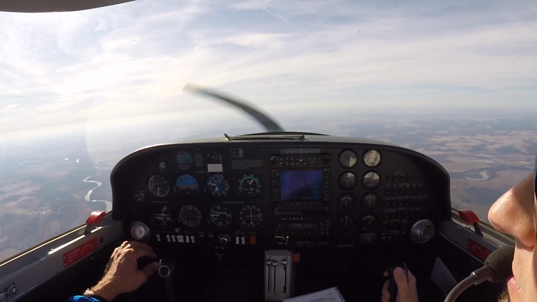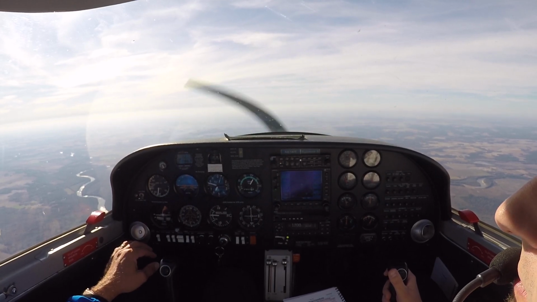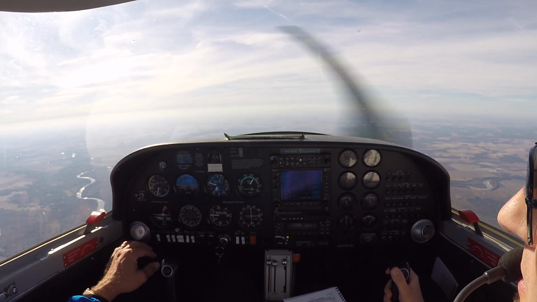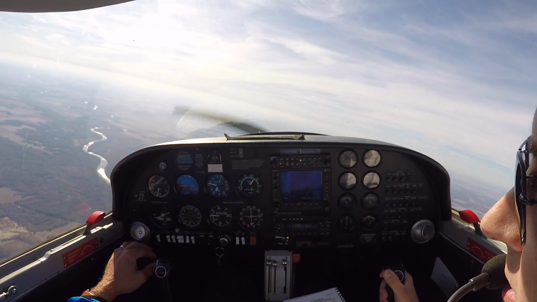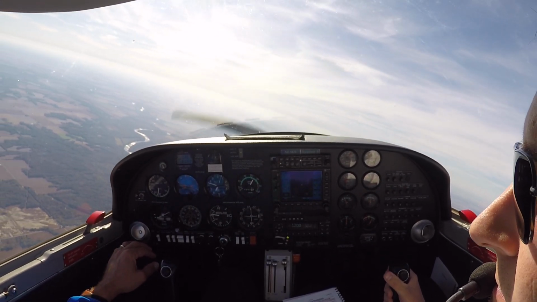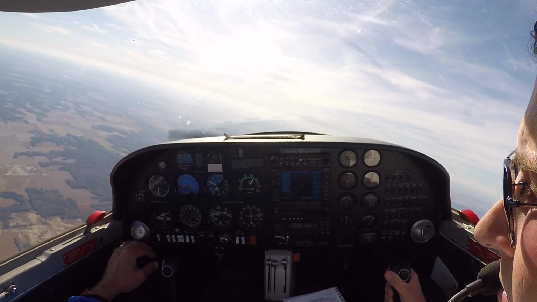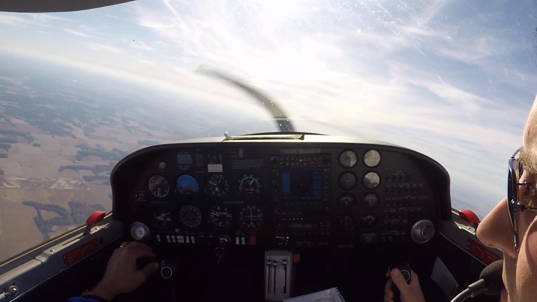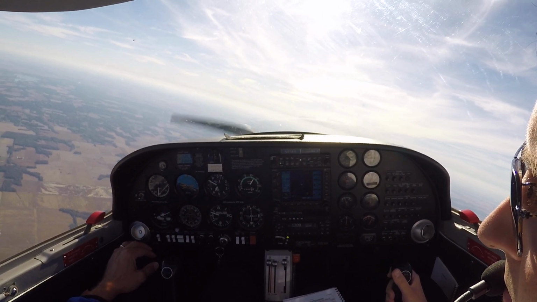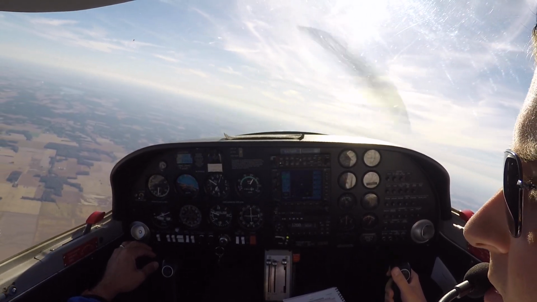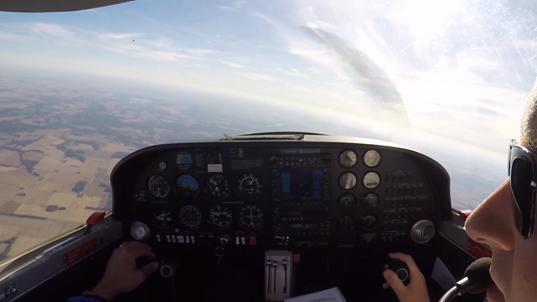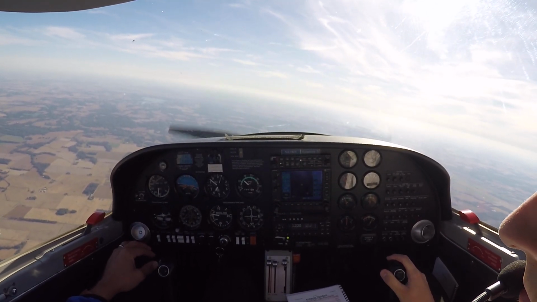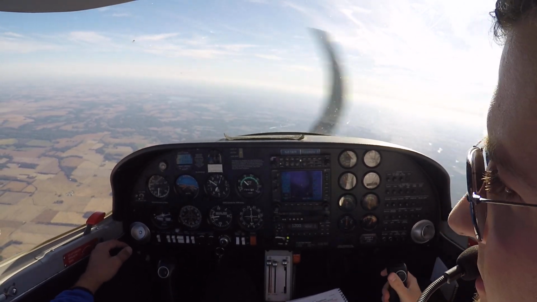Okay, for this next segment we're going to simulate an emergency engine out. So we're going to go ahead and demonstrate that here. I'm going to go ahead and turn us to a south heading. And as I'm turning to the south here, everything's going normal, and then all of a sudden we have an engine out. Okay, so we've lost our engine.